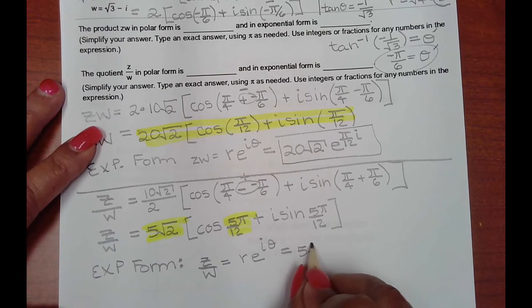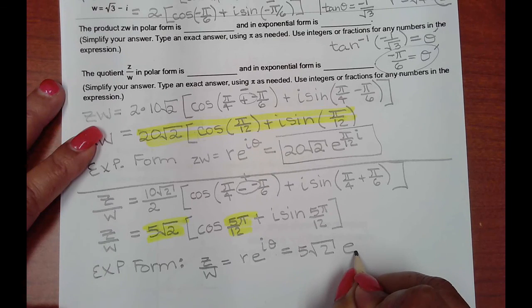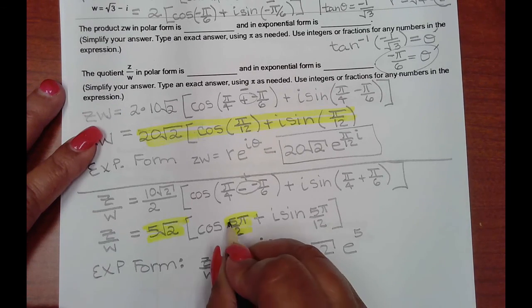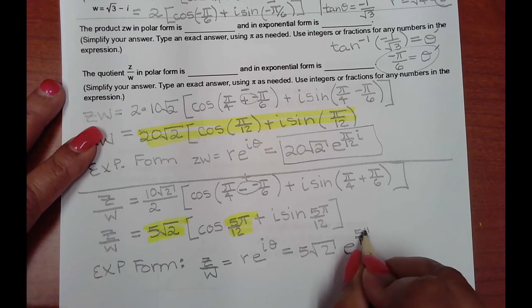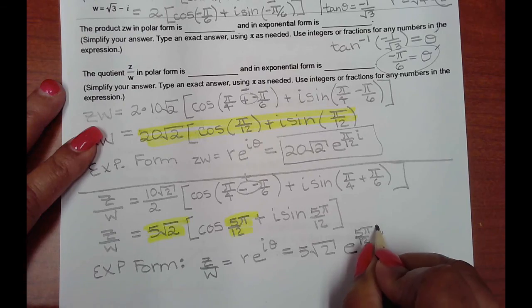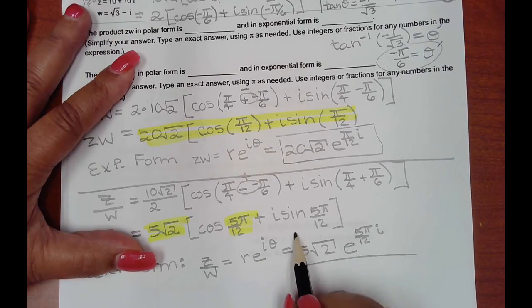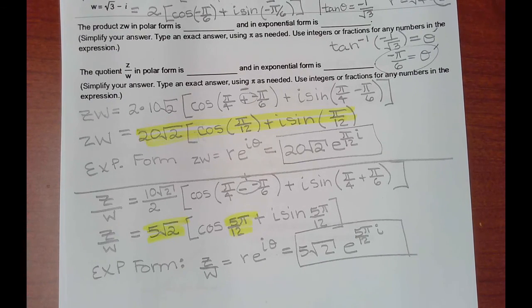So 5 square roots of 2, and then it's e raised up to a power of i times theta. So that new theta is 5/12 of a pi times i. Okay, and that completes section 9.3.